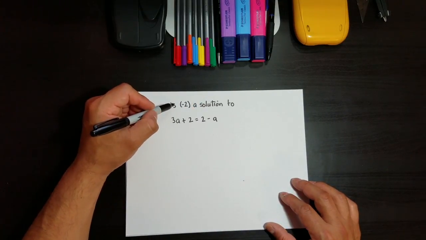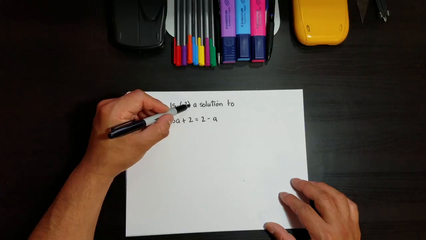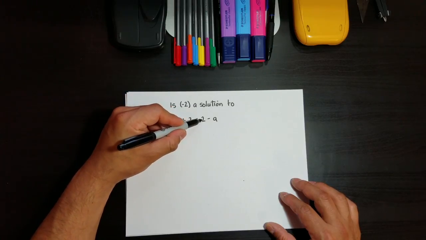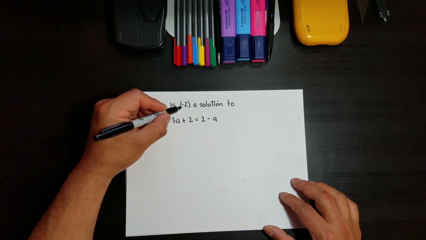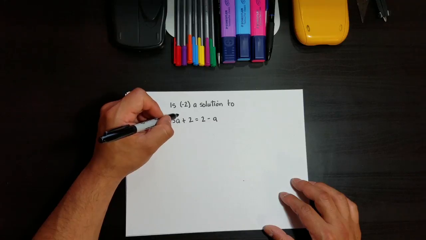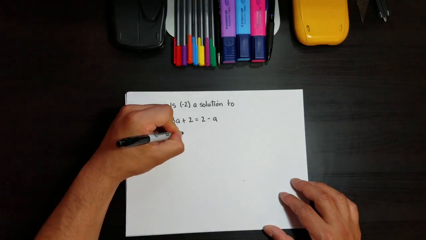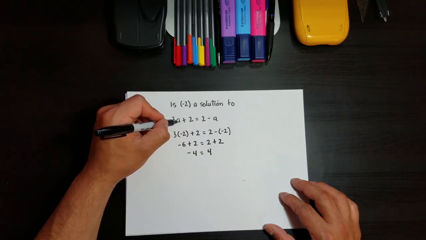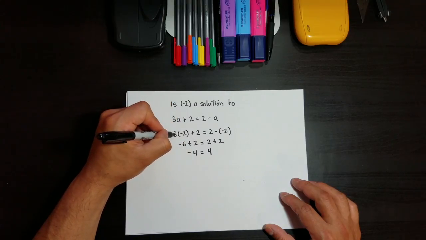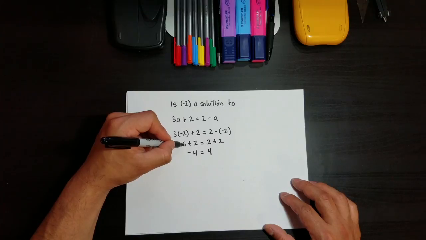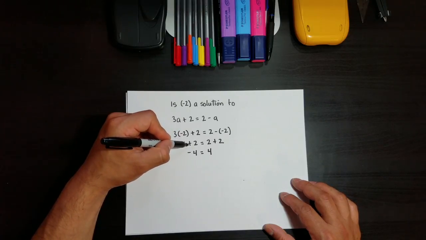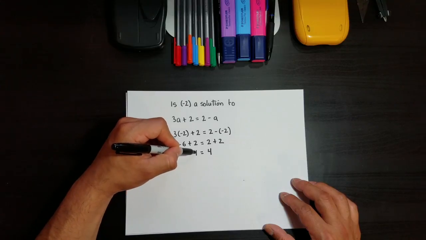Okay, here we're asked if negative 2 is a solution to 3a plus 2 equals 2 minus a. Same thing, we just have to replace a using negative 2 and see what kind of numbers we get. Once we've replaced a with negative 2, you see that we get 3 times negative 2 equals negative 6, plus 2. And when you add 2 to negative 6, you get negative 4.